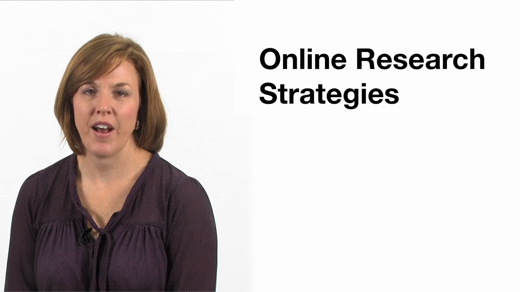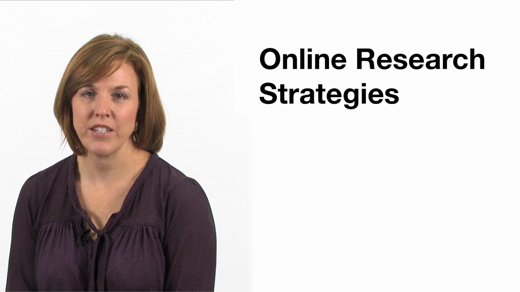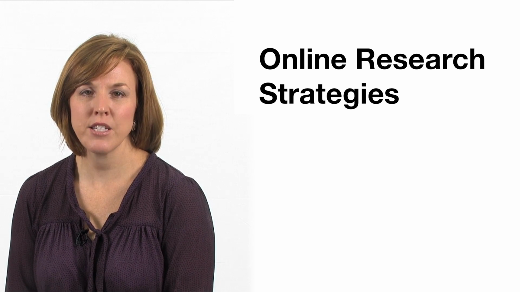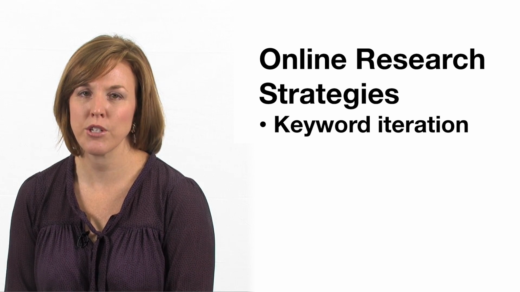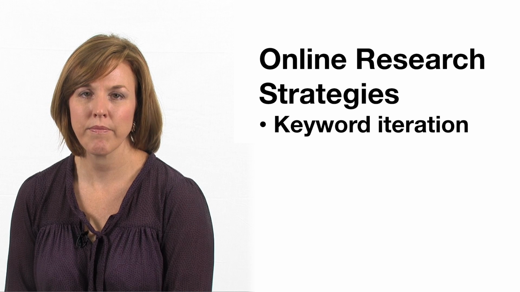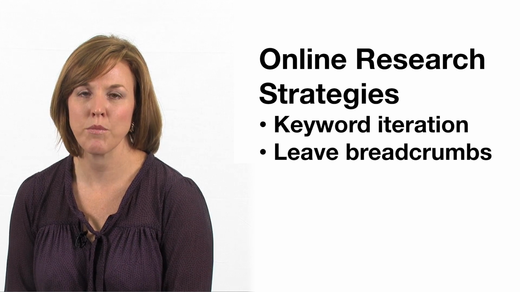There are some important strategies that you can use when doing online research. The first tip is to do keyword iteration. Brainstorm some different terms that are related to your design project, and then search different combinations of those terms to find the best sources. The second tip is leaving yourself some breadcrumbs.